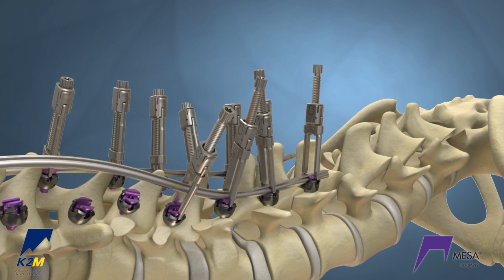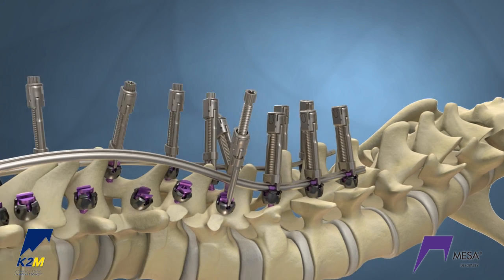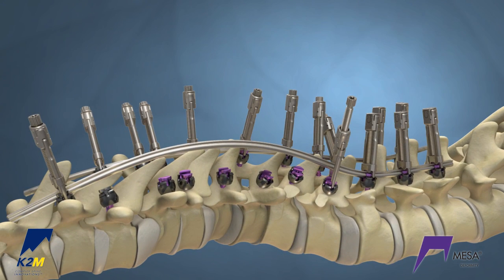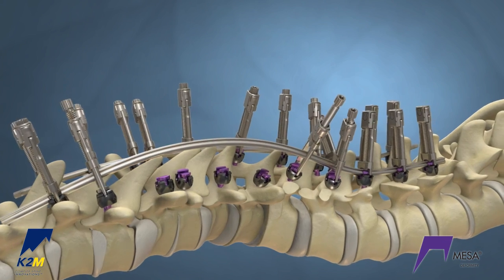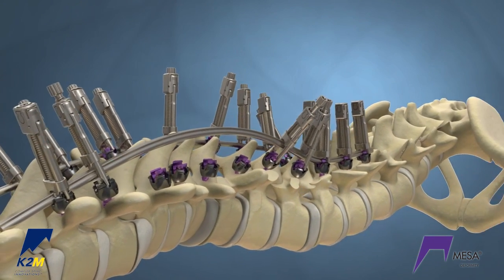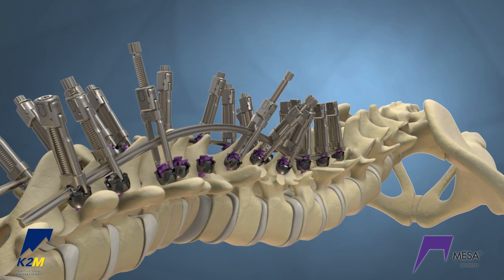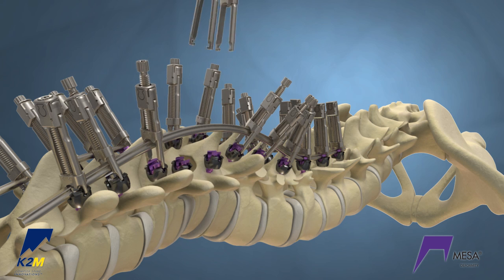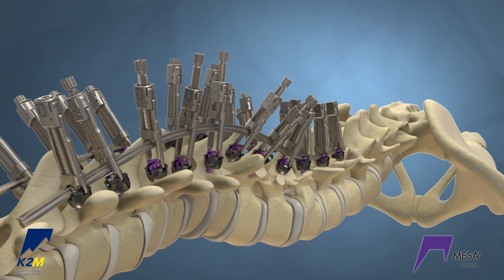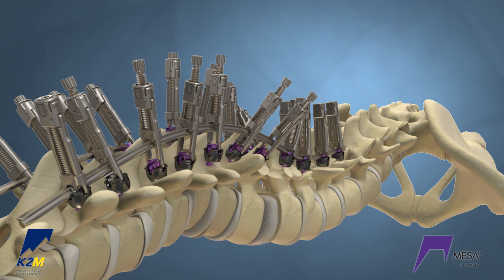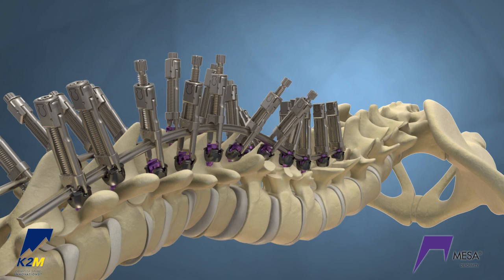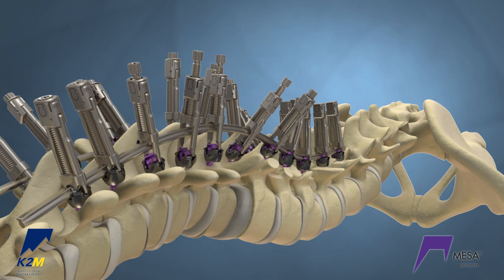On the concave side, fully reduce the bottom 3 crickets and apply some reduction to the top cricket. Then loosely add the remainder of the crickets working towards the apex. Once all the crickets are applied, slowly reduce the crickets working from the outside in, moving towards the apex. Reduction is done slowly using each cricket and moving to adjacent levels to avoid point loading on any one screw.